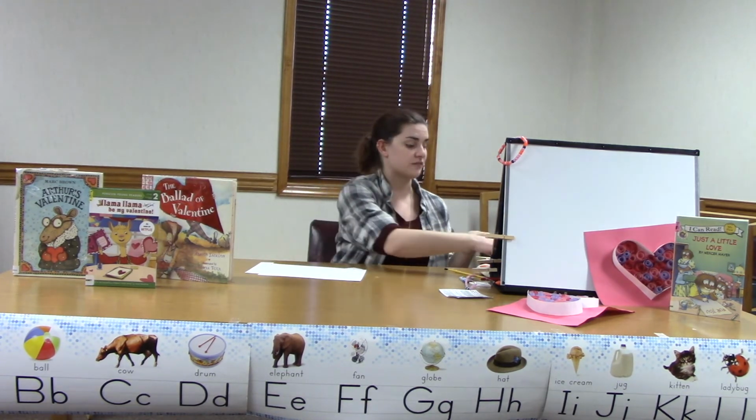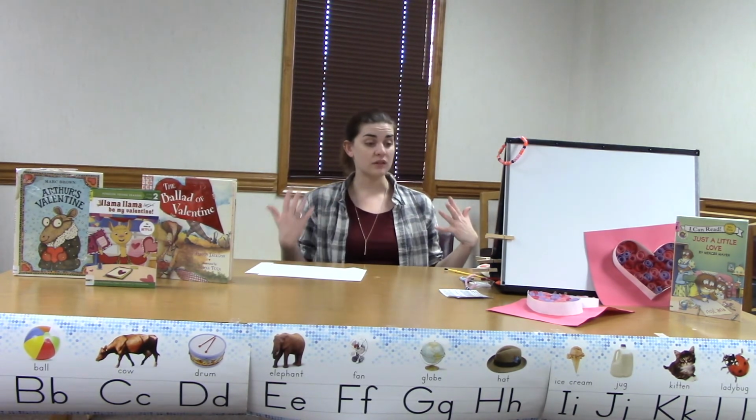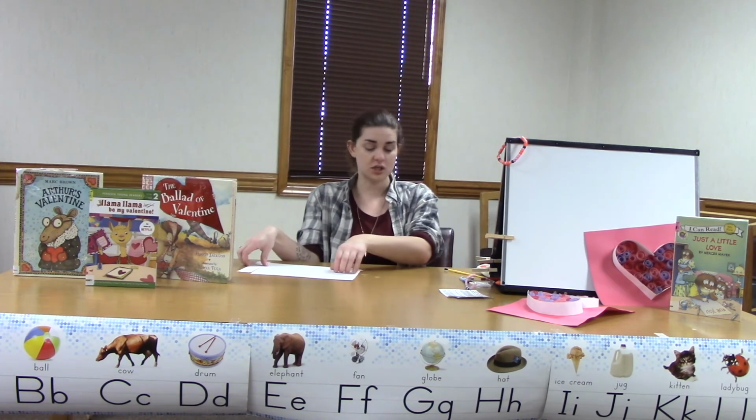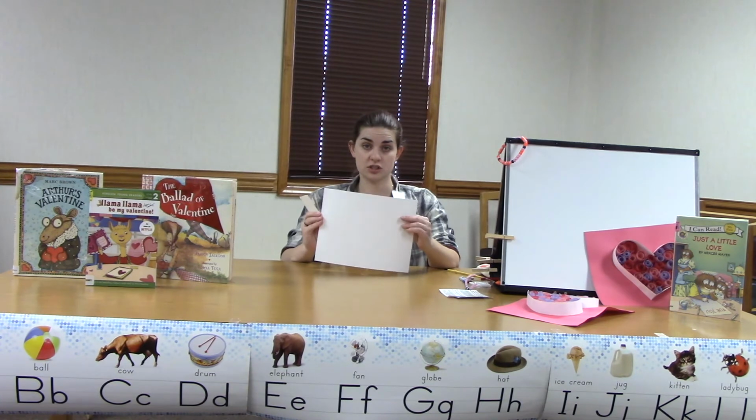Your spirals might look a little different, but you guys are going to have lots of fun trying to figure out how to do that, and I'm excited to see your results. So now let's put it all together so that we can make a heart. The tricky part is going to be forming the outside of your heart. You're going to take your cardstock and lay it flat, and you're going to take your two shorter pieces.